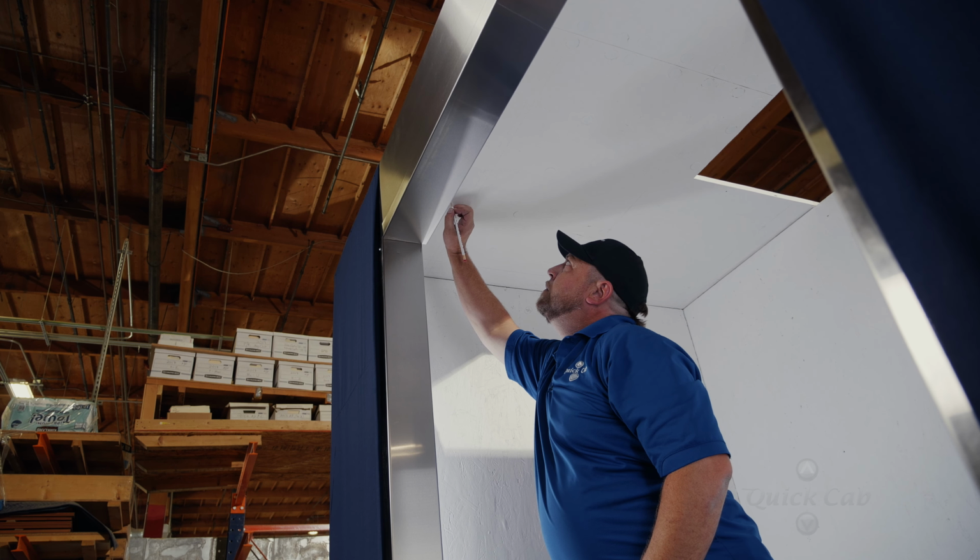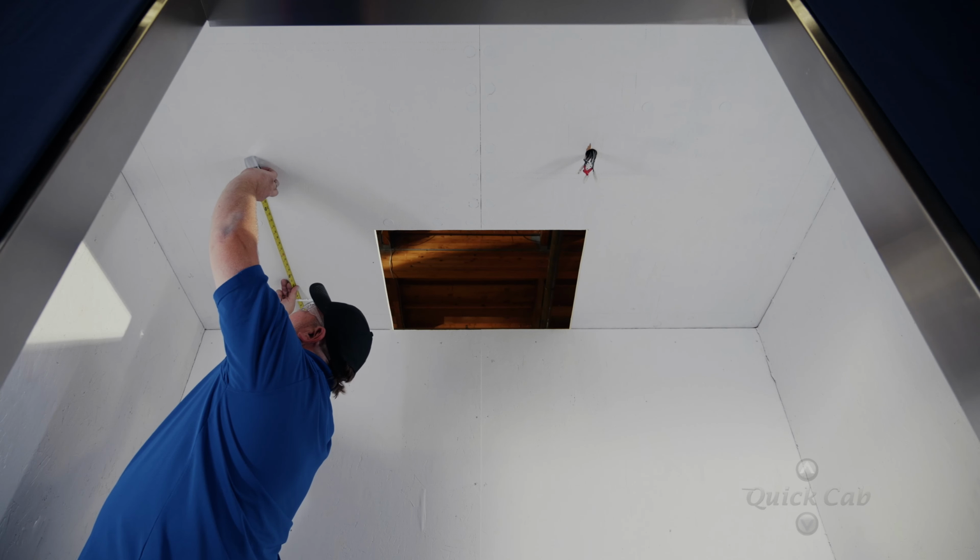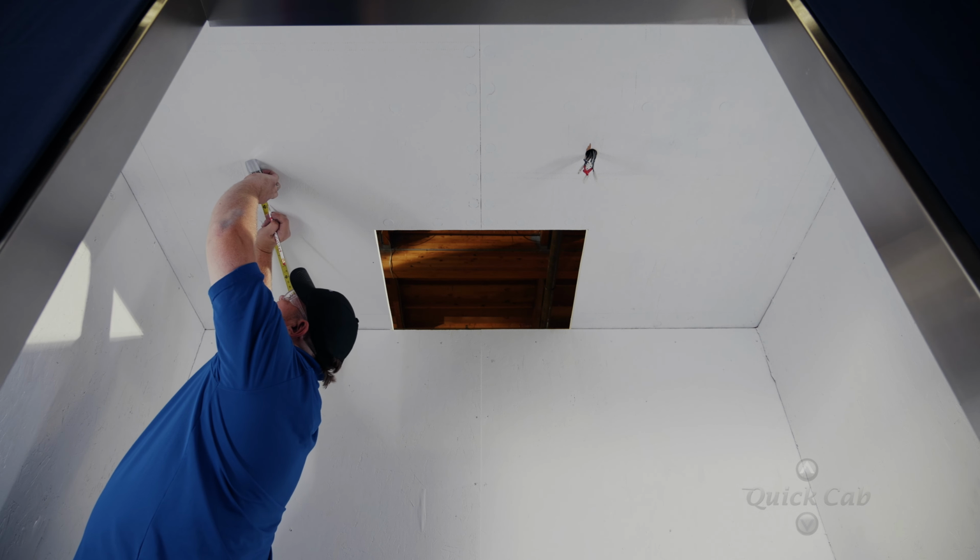Step 6. Marking for hole placement. Using these lines, determine the best placement for your ceiling holes. Always check the car top for obstructions before drilling.